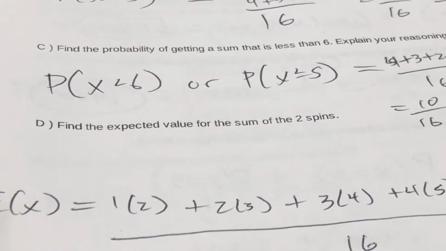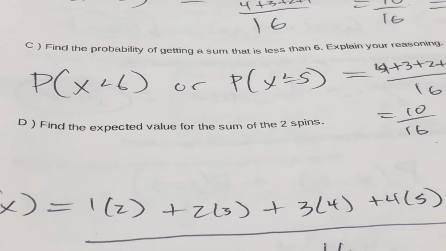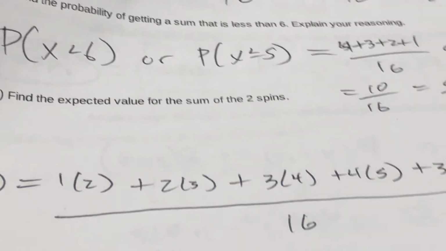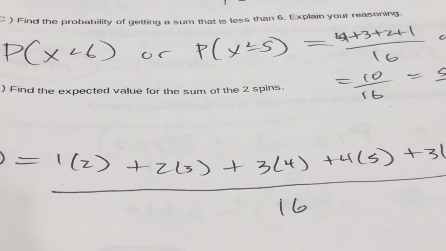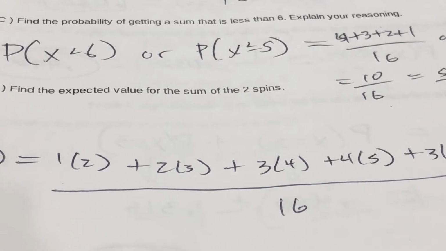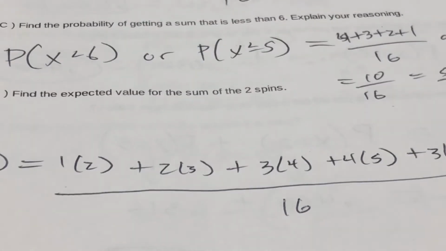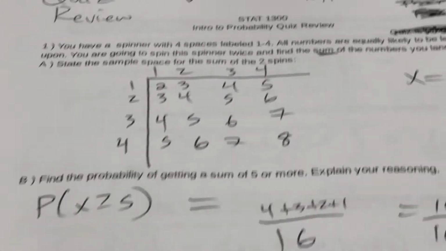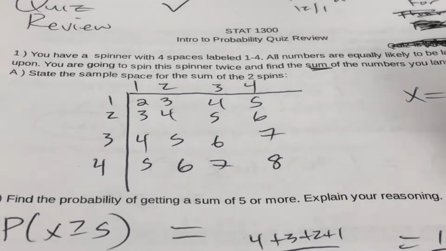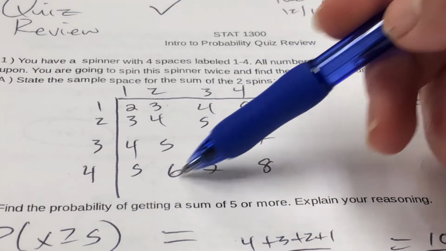And then find the expected value of the sum of the two spins. Well, first off, there are 16 different sums. I know a lot of them are repeated, but there are 16 different things going on in my sample space. The event of getting a 1 and a 2 and a 2 and a 1, we count as different there. So 16 is my denominator. There's 1 2, 2 3s, 3 4s, 4 5s, 3 6s, 2 7s, and 1 8.